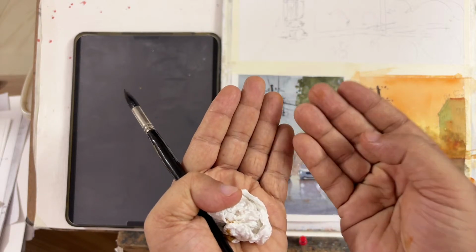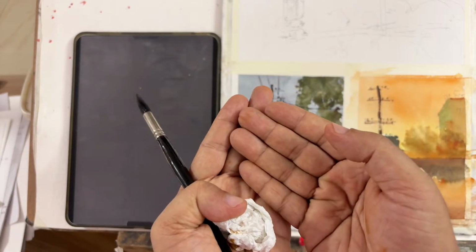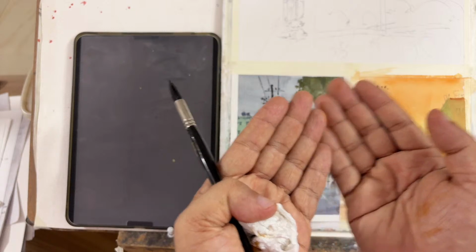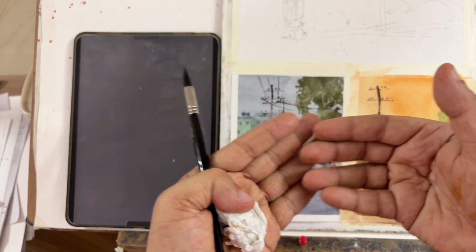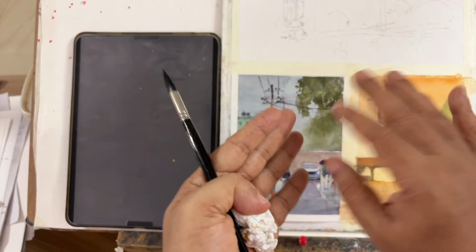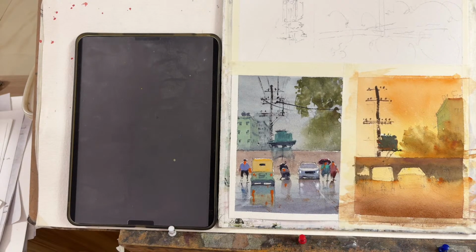So if merging has to happen, this area also should be wet and this also should be wet. Then the border, the colors will bleed into one another and it will merge. So it has to be wet if it has to merge. Otherwise, with a brush you have to manipulate and merge it yourself.